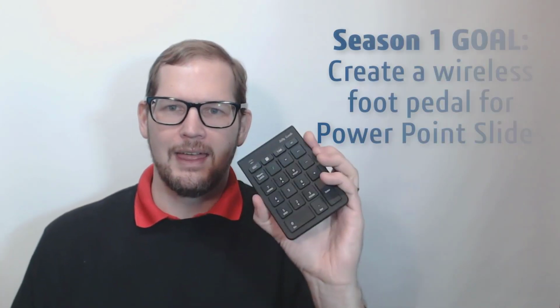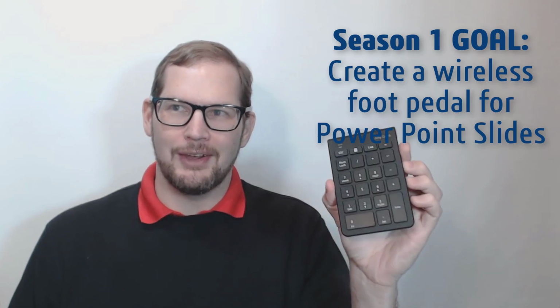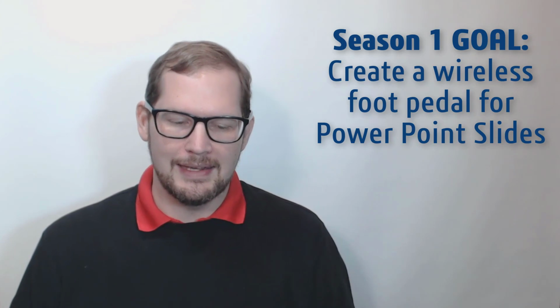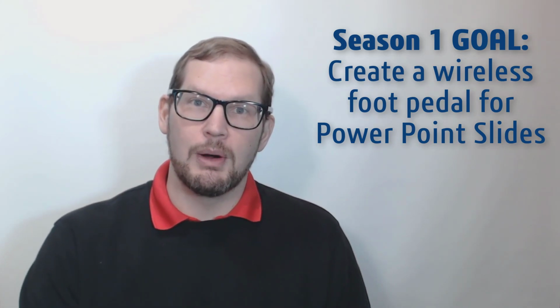And in this season 1, what we're going to be doing is going through and creating a foot-powered or foot-pedaled slide advancer for PowerPoint by retrofitting this wireless 10 key into place. So now we get to the video where we're going to be actually drawing up this 10 key in SolidWorks.